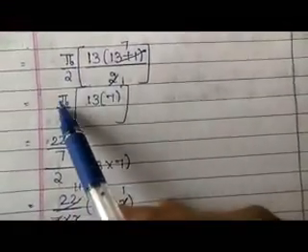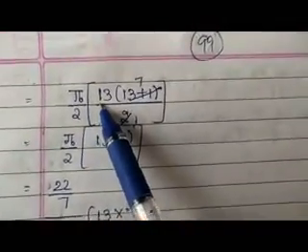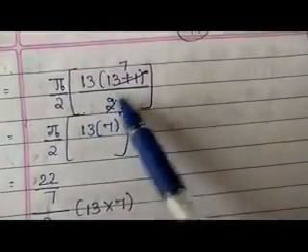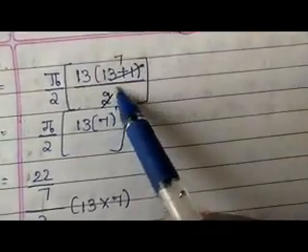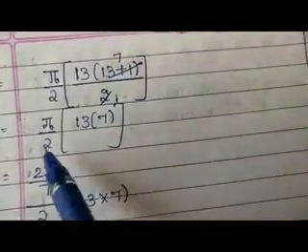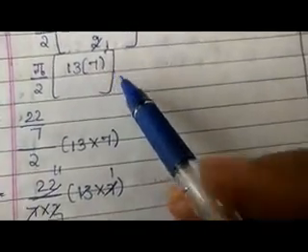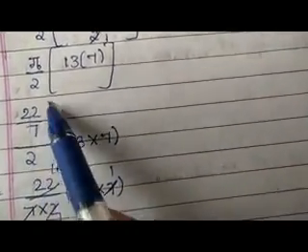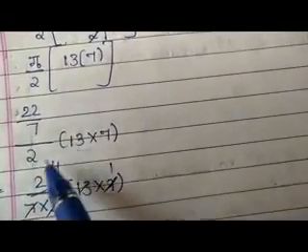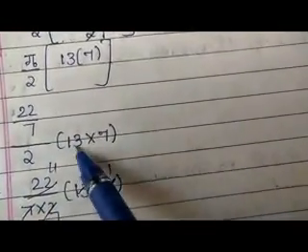Therefore pi by 2 into, in n's place, 13. 13 into 13 plus 1 by 2. What is 13 plus 1? 14. Therefore 2 1s are 2, 2 7s are 14. Pi by 2 into 91. Therefore pi can be written as 22 by 7 divided by 2 into 13 into 7.